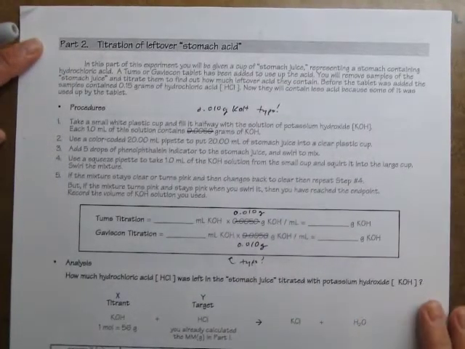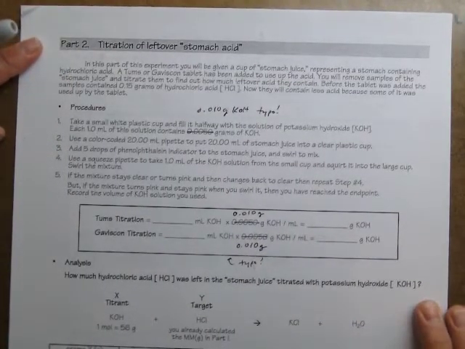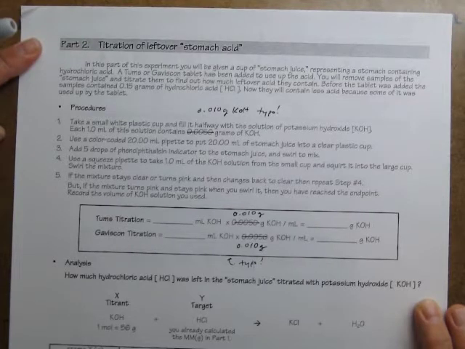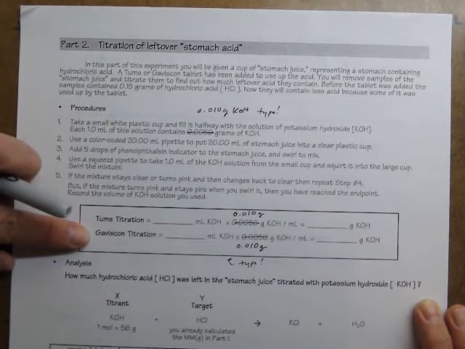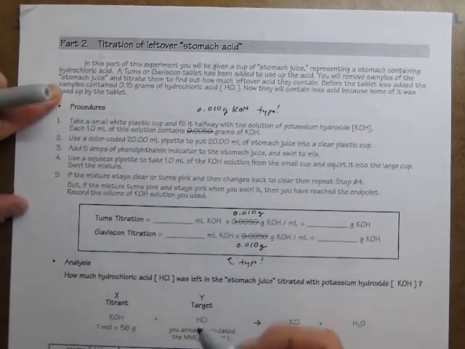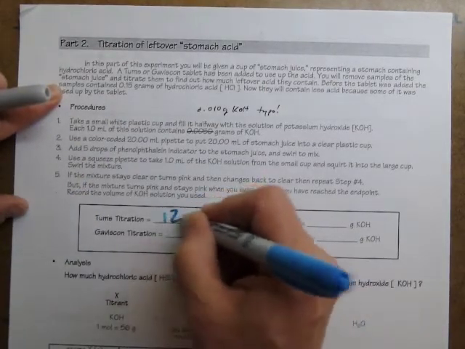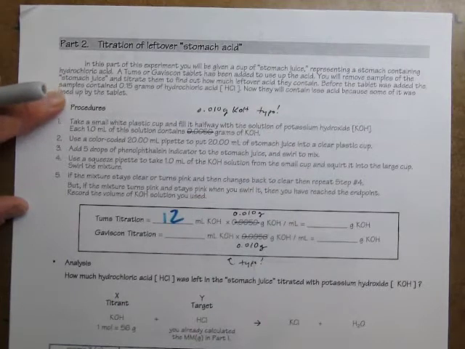Okay, I did a demonstration video showing how much of the potassium hydroxide it took to react with the acid that was left in a sample that had reacted with either the Tums or the Gaviscon. When I did the titration for Tums, it used 12 milliliters of potassium hydroxide.